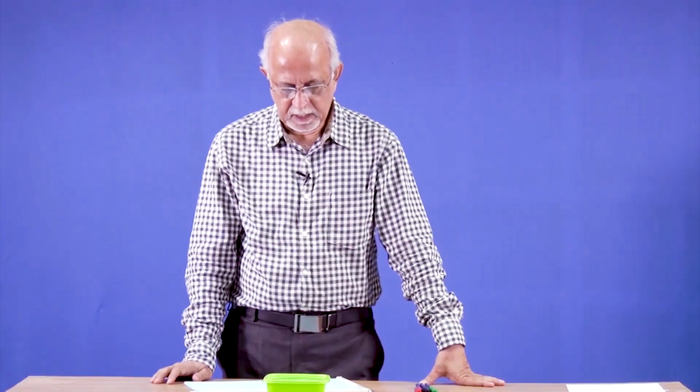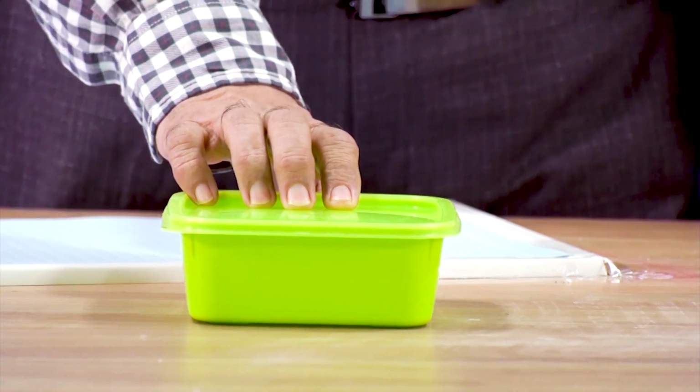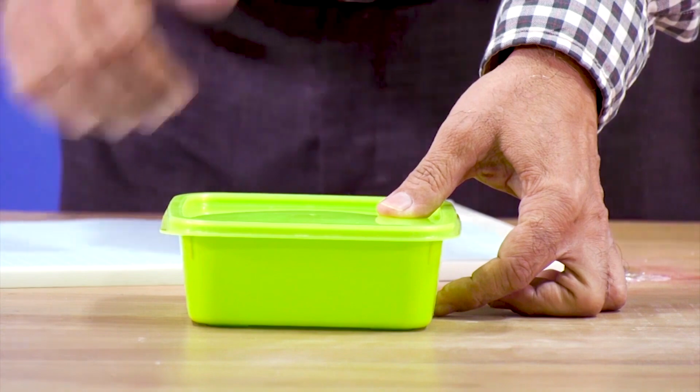Look at this box placed on this table. We want to make this box move over this surface. What measures should we take? Well, we know that when we want to make this move, we basically want to change the state of inertia of this body. That means it is now having an inertia of rest, we want to bring it to inertia of motion.